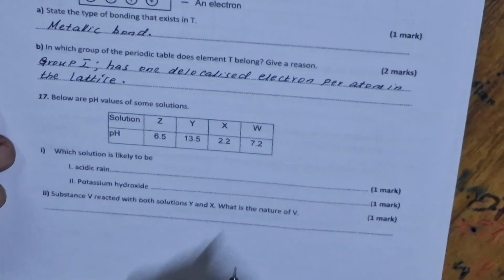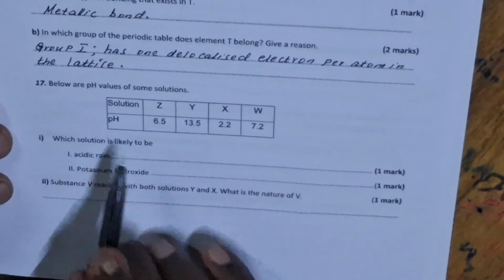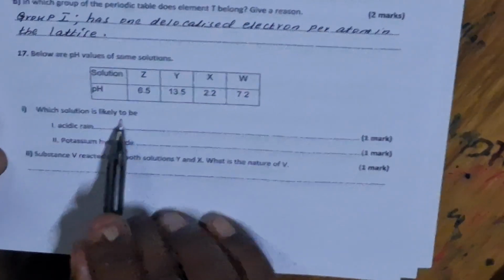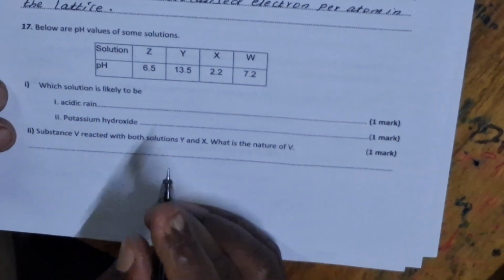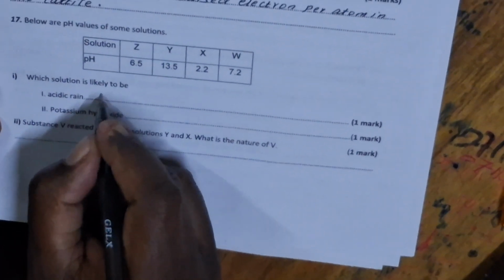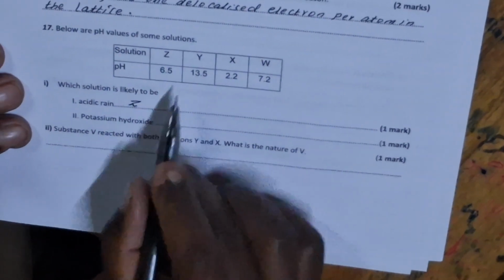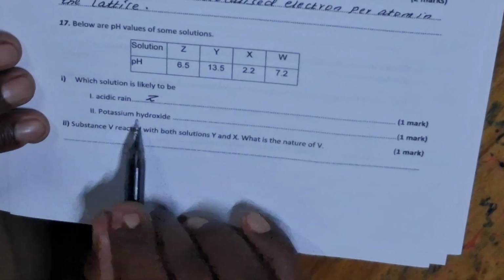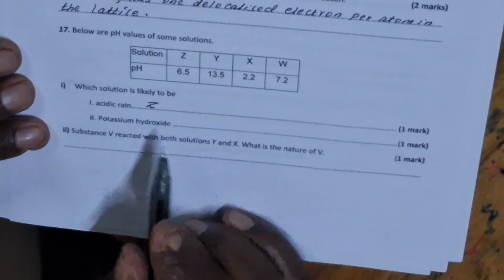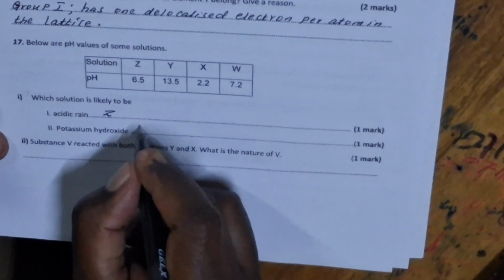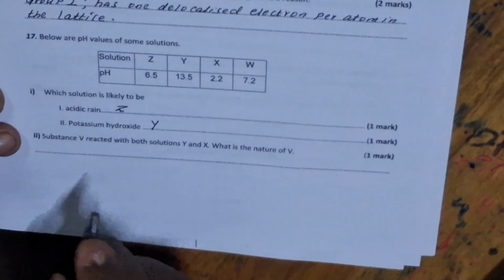Good. We move to question number 17. Below are pH values of some solutions. Which solution is likely to be acidic rain? Now acidic rain is weakly acidic. So the one which is weakly acidic is Z. 6.5 shows that the solution is weakly acidic. Potassium hydroxide. Potassium hydroxide is strongly basic. Therefore, the correct response is Y.